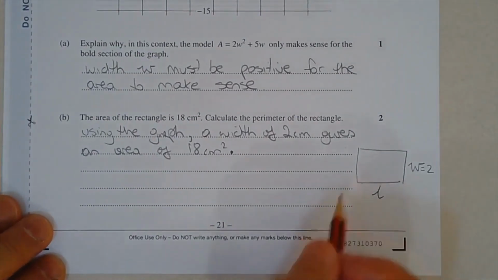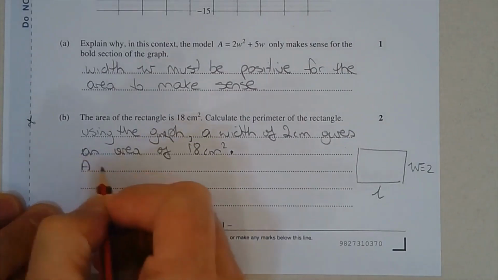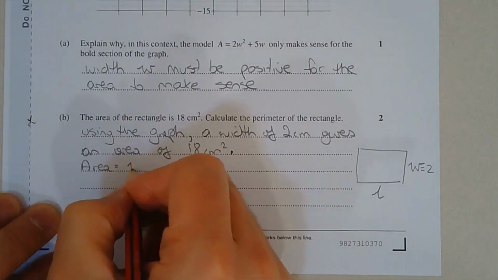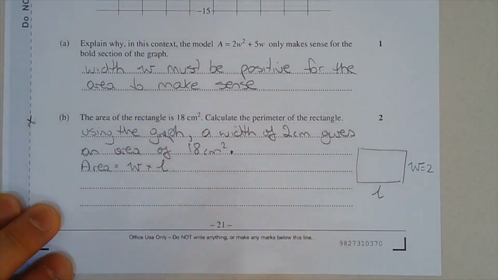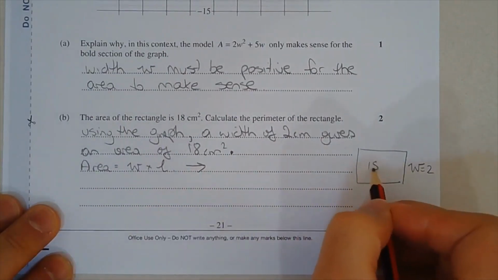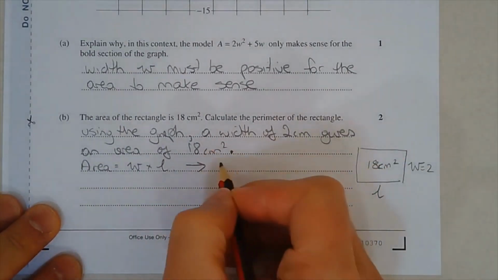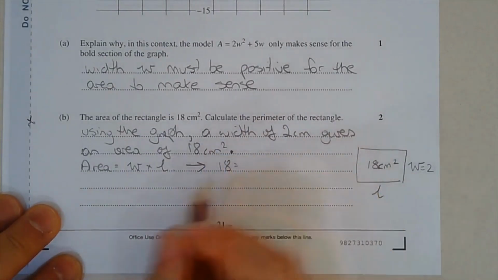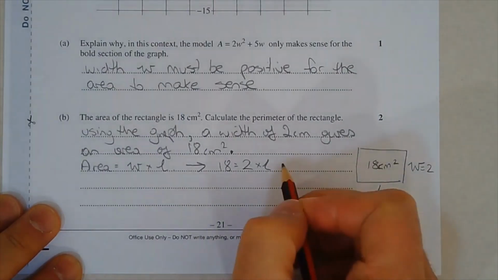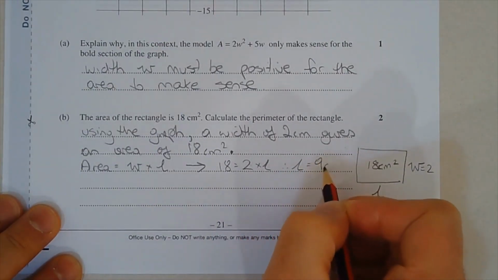Okay. So area is equal to width times length. The area of the rectangle is 18 square centimeters. So 18 is equal to, now the width is 2 multiplied by length. Therefore, length is 9 centimeters.